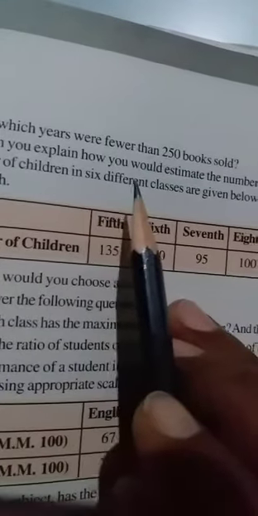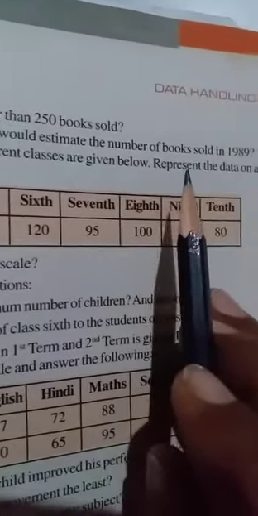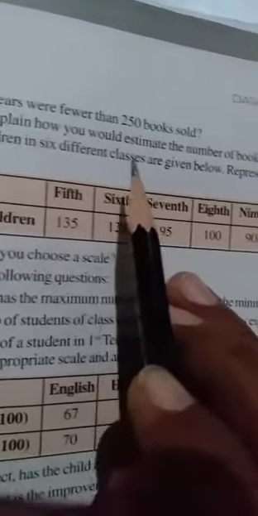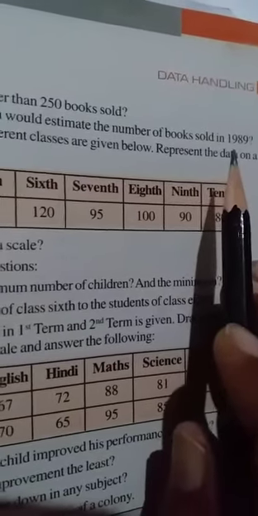To estimate the number of books sold in the year 1989, draw a line perpendicular to the vertical axis from the top of the bar in the year 1989. This line intersects the vertical axis at this point. So, on this vertical axis, the value at this point of intersection is 175.